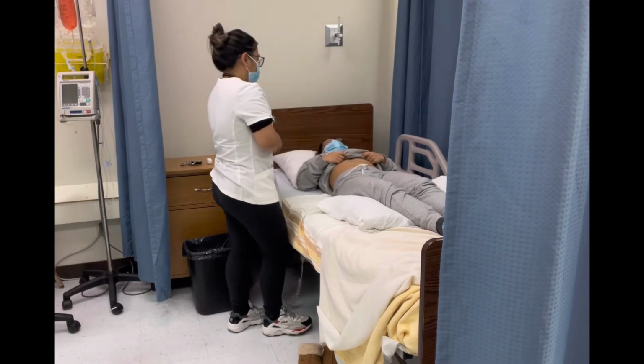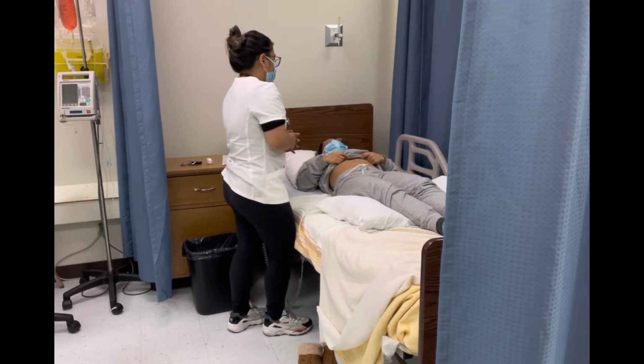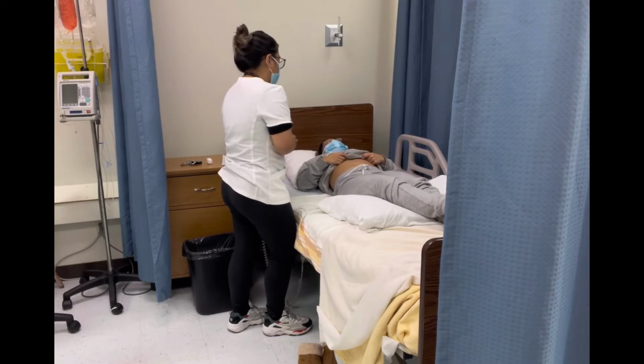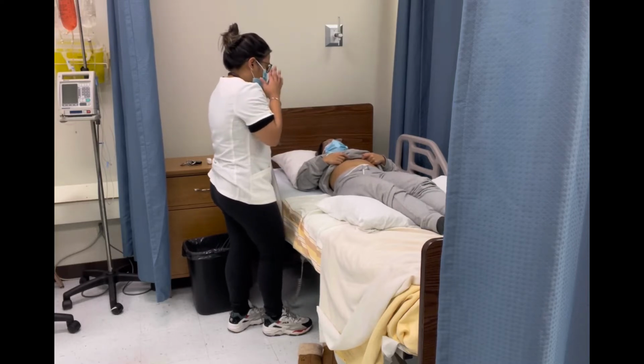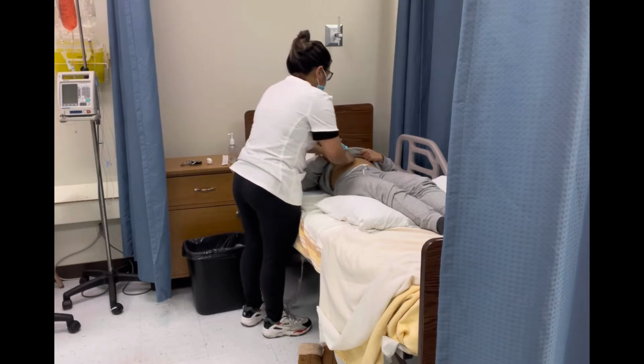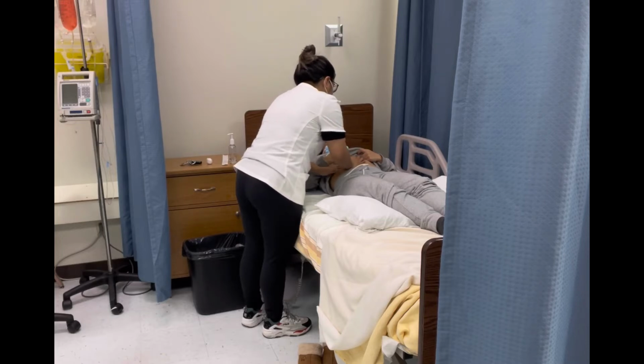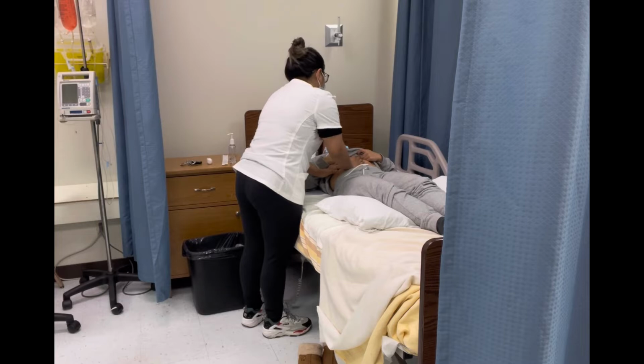Okay, so upon palpation, there's no change in size when you're inhaling, which is good. So I'll proceed with your aorta. I'll do your walls first. Okay, so the pulse is present for your abdominal aorta, and the size is in between 2.5 to 3 cm, which is normal.